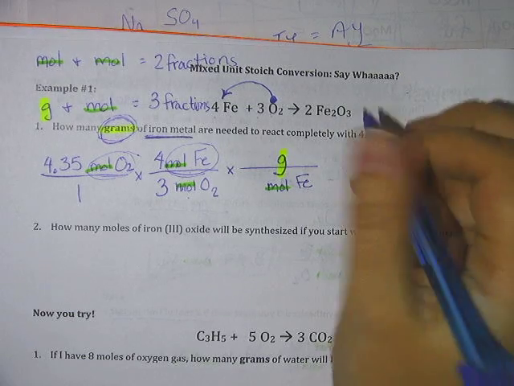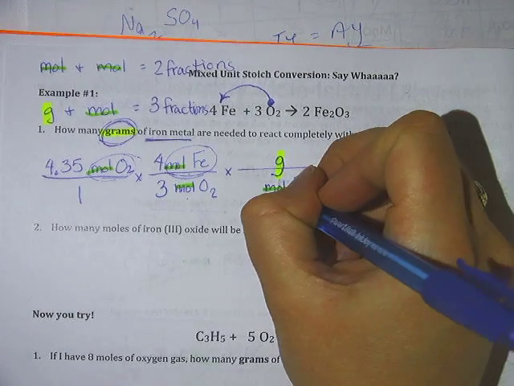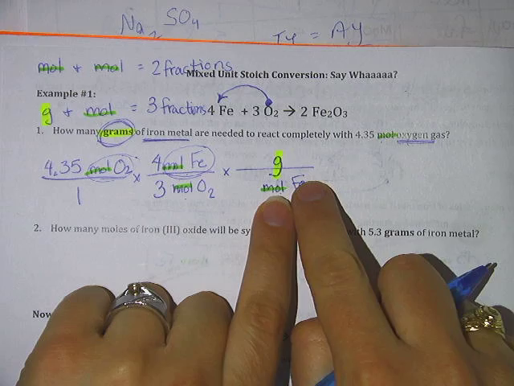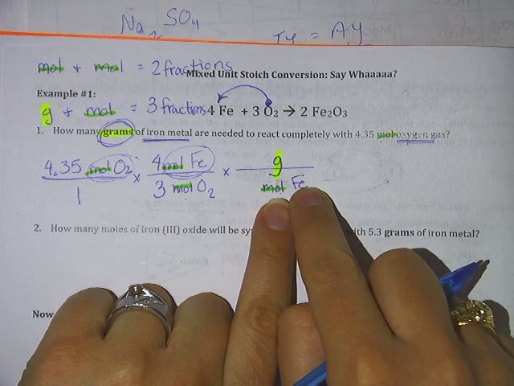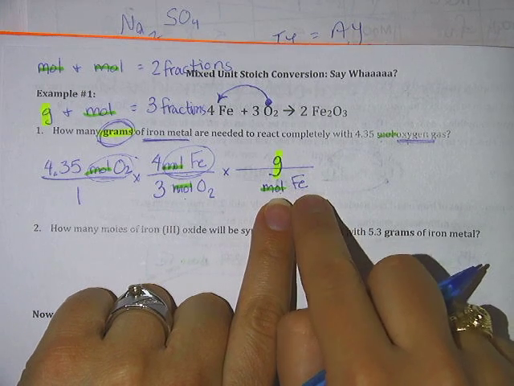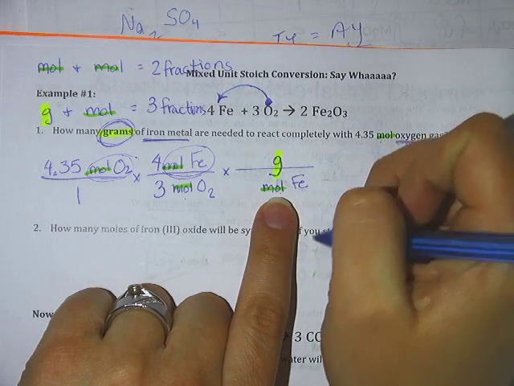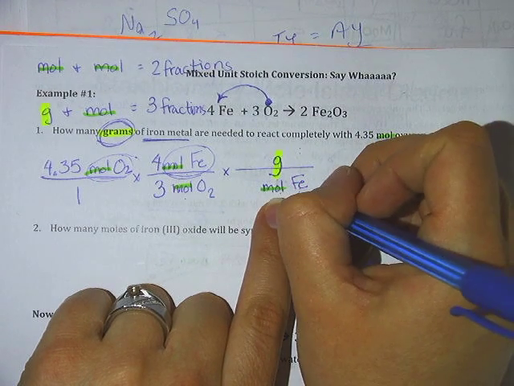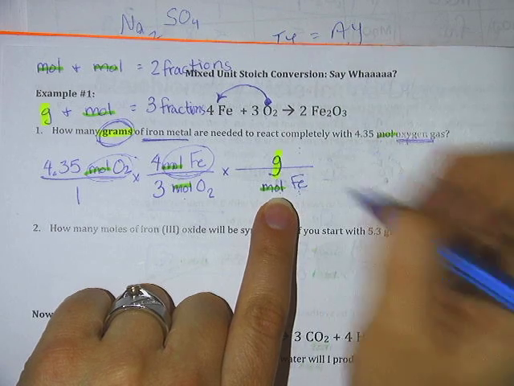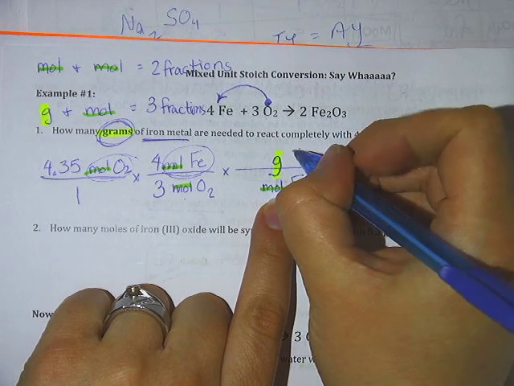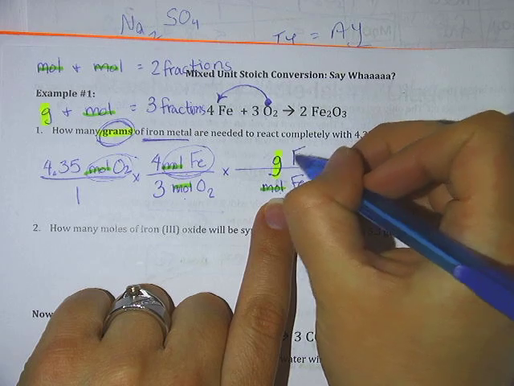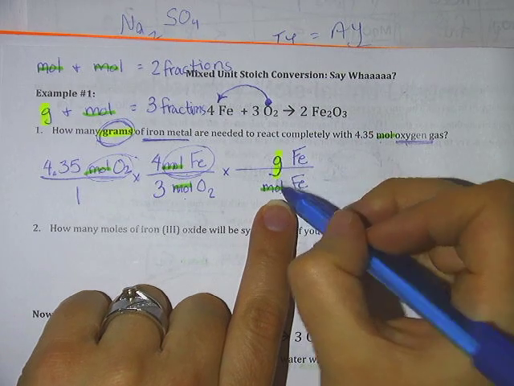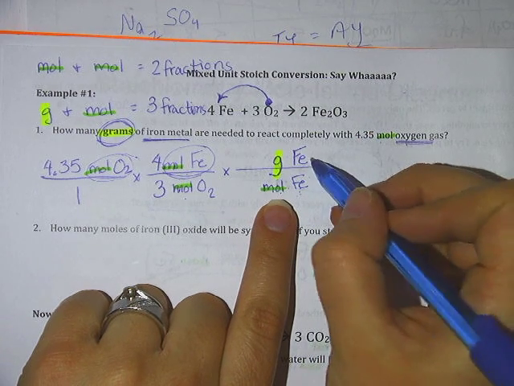When you have grams and moles in the same fraction, like here, we have a fraction and grams and moles are both in this fraction. When you have grams and moles in the same fraction, they will be the same chemical. So if moles was Fe, grams needs to be the same chemical. So what chemical am I going to write next to grams? Also Fe.